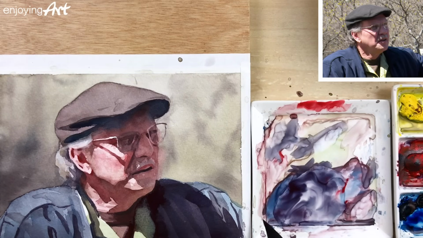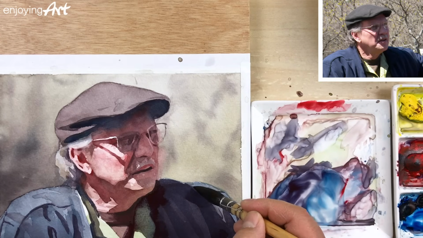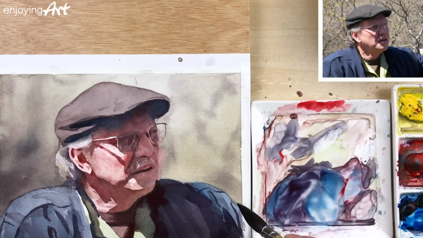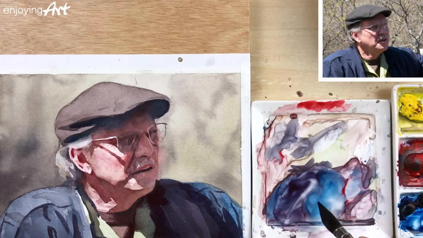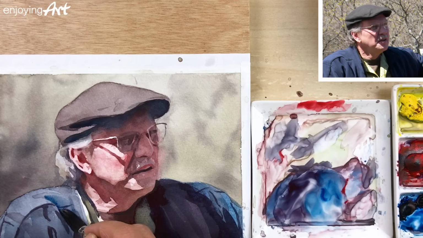Okay, I think the jacket needs to be a little bit darker overall. So I'm gonna do an overlay glaze like that. Okay, yeah. Okay, in here.